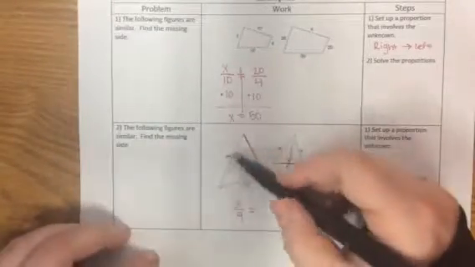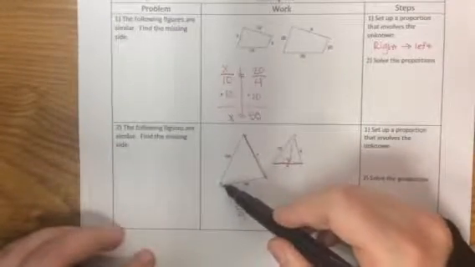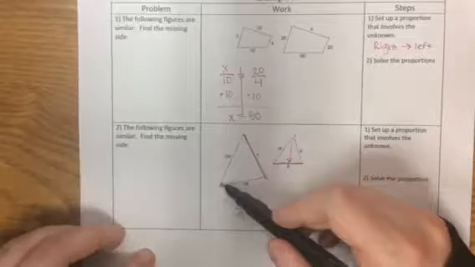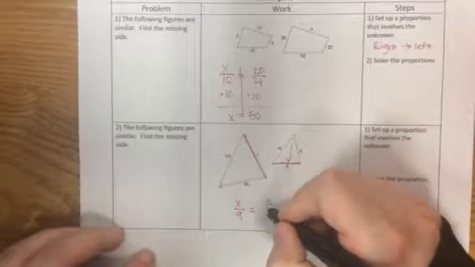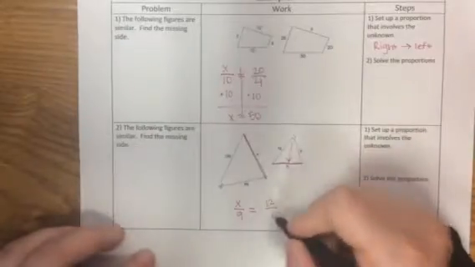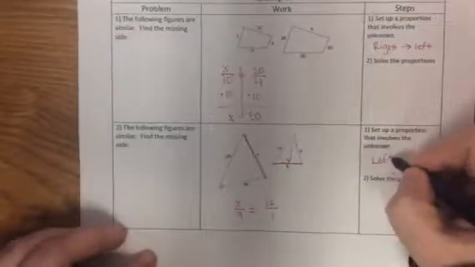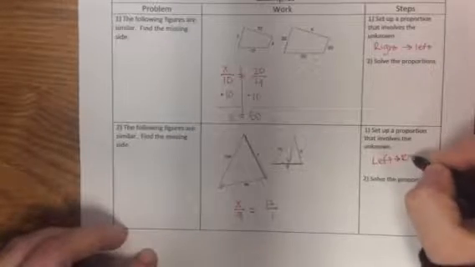Now I can pick any number over here I want to. I'm going to pick this really small side because I think that one's easier to reuse. So I'm going to say 12 over, and I'll go back to this one, and 12 matches with 1. So this time I started on the left side and I went to the right side. So I went left to right.